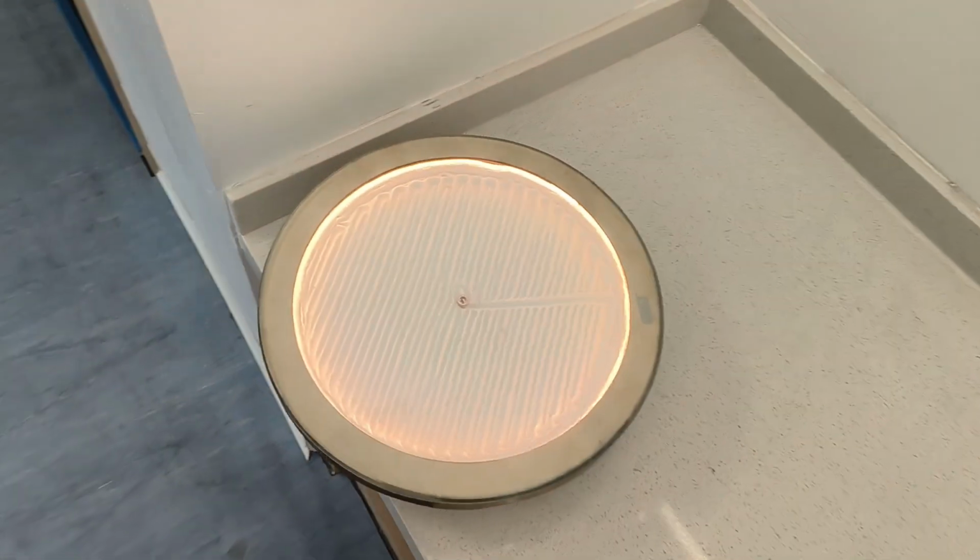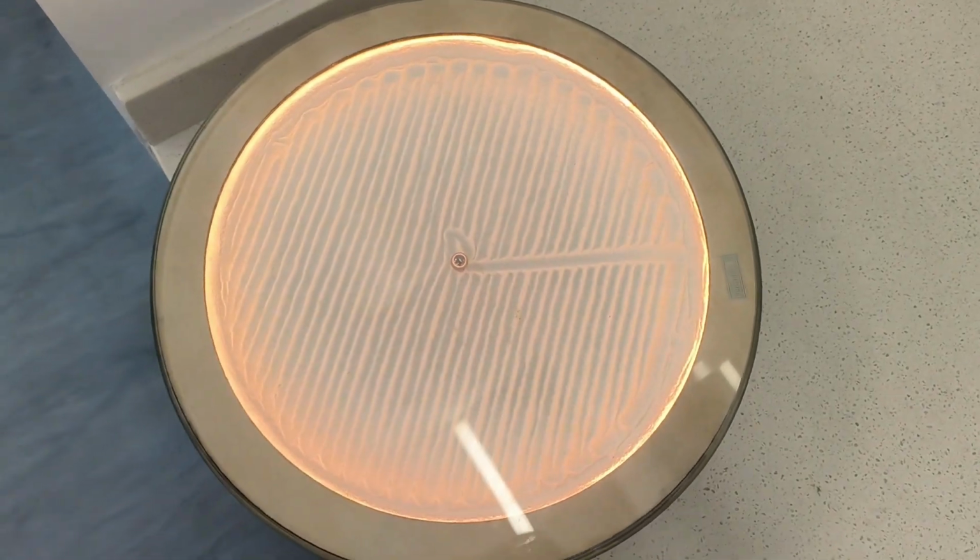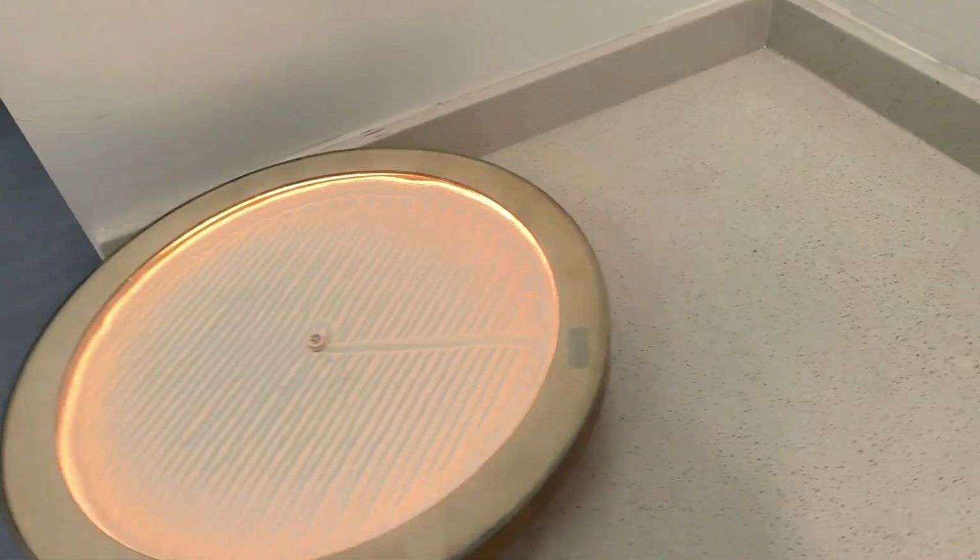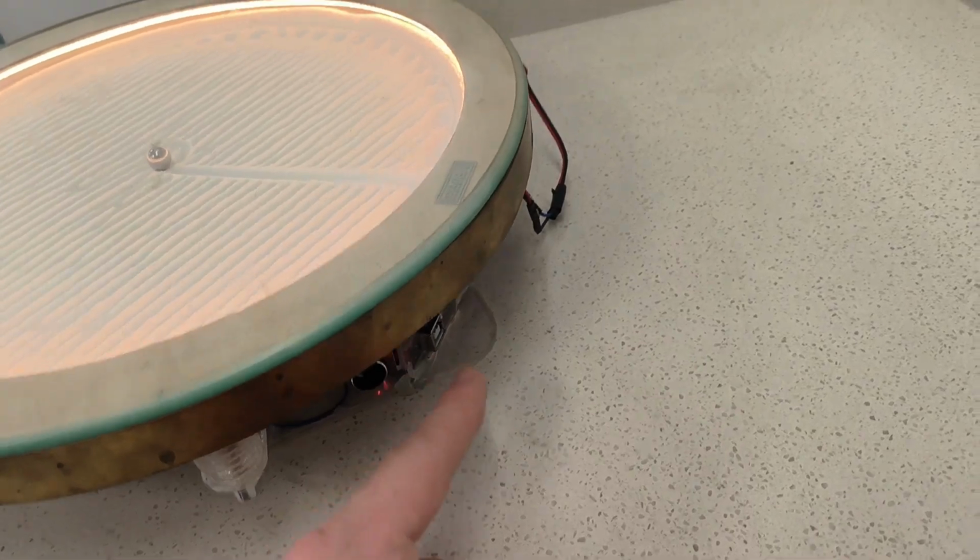I made a sand table where it draws different images in the sand using a microchip processor, sort of learning about input, output there.